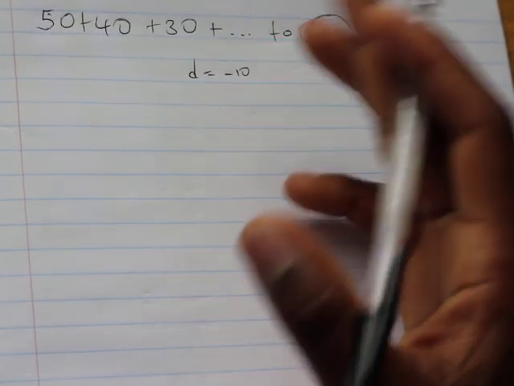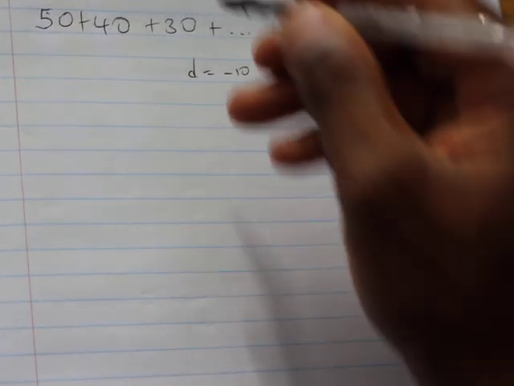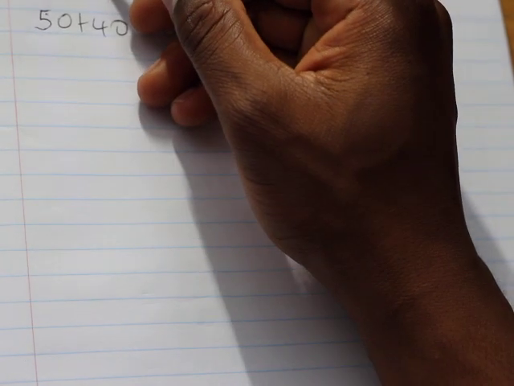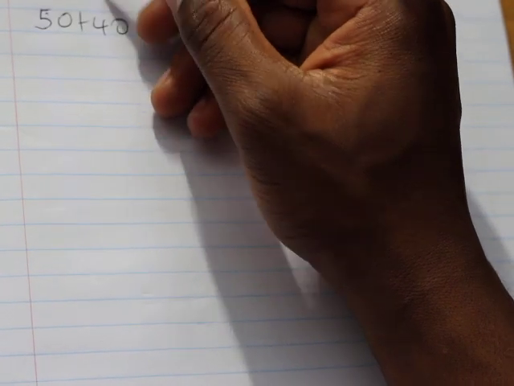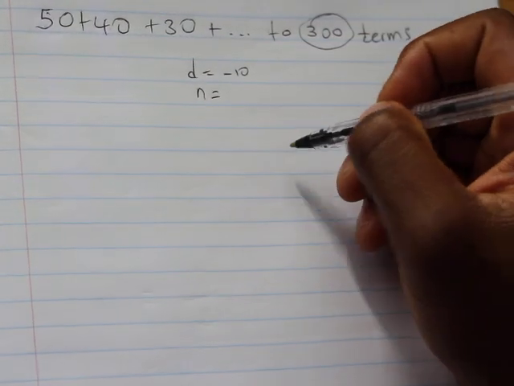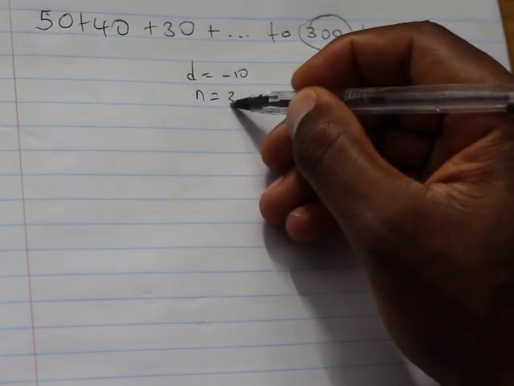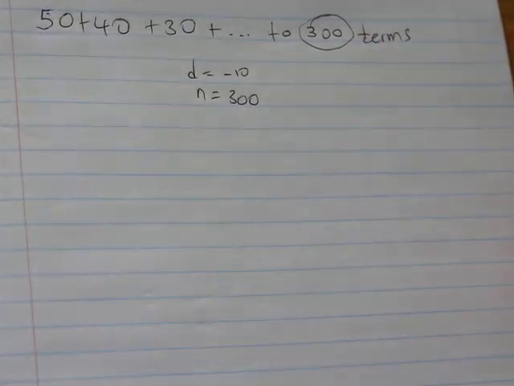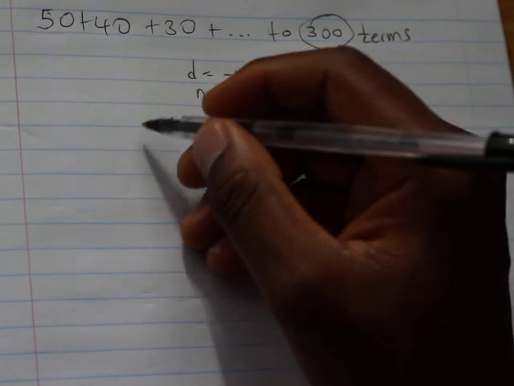But the golden rule is start with the succeeding term and then subtract the preceding term. Okay, so the d is negative 10 and the n is what? The n is 300. Okay, so now let's use our formula.